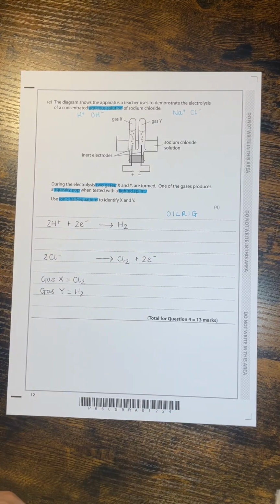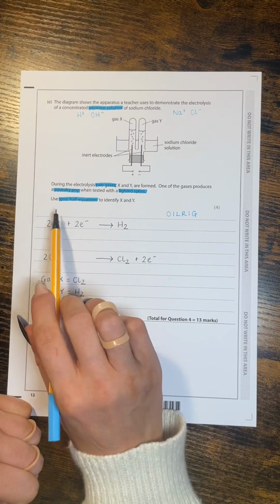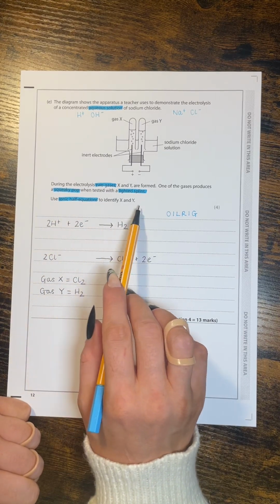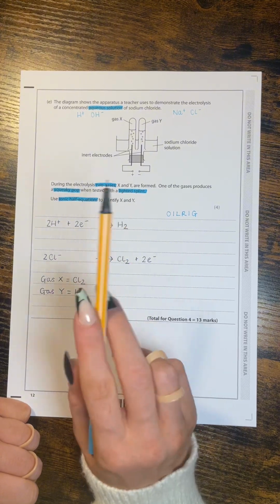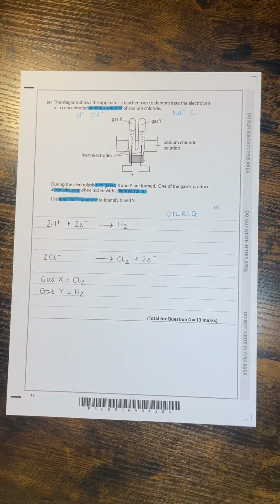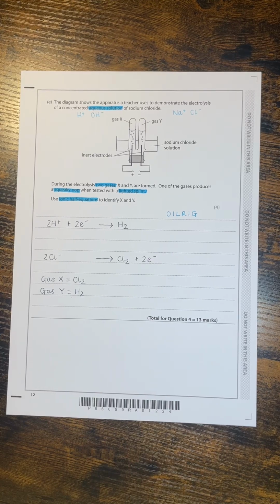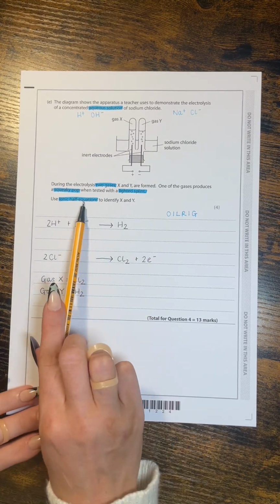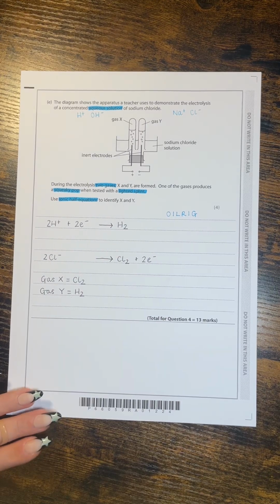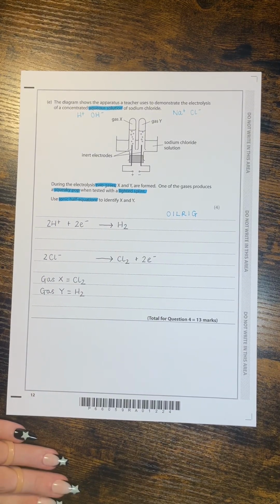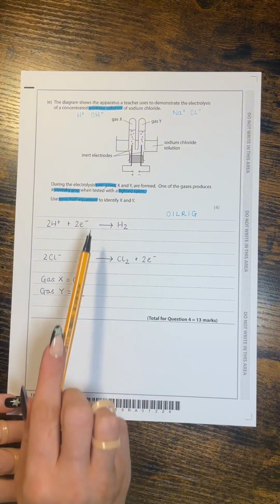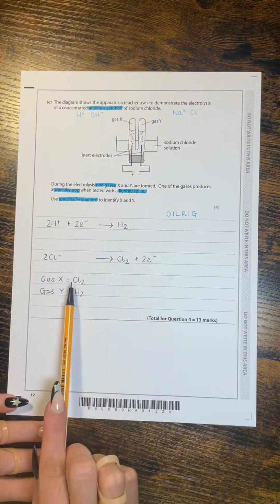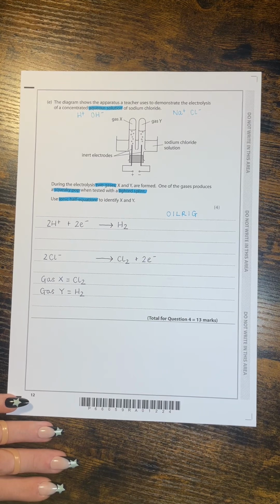So in this question it does say use the ionic half equations to identify gas X and Y. But even if it had said the other way, identify gas X and Y, use ionic half equations to help you, or to support your answer, or to explain your reasoning, don't be afraid to do the equations before you identify what those substances are. In the mark scheme, I'm pretty sure it gives you this part first and then gives you the half equations, but I think these are really helpful for working out this.